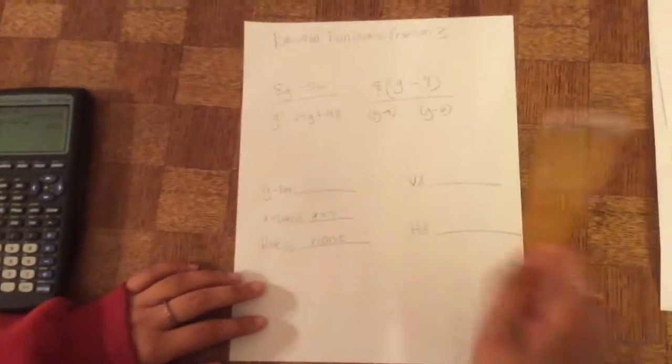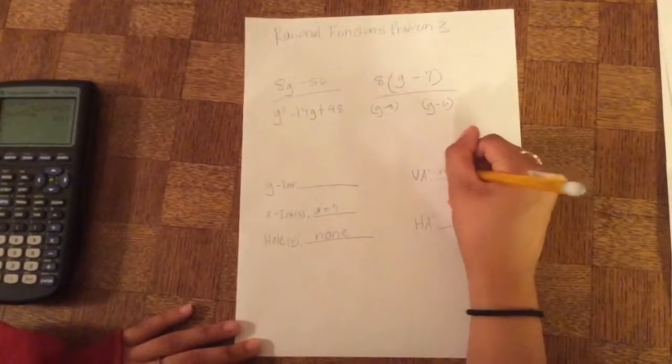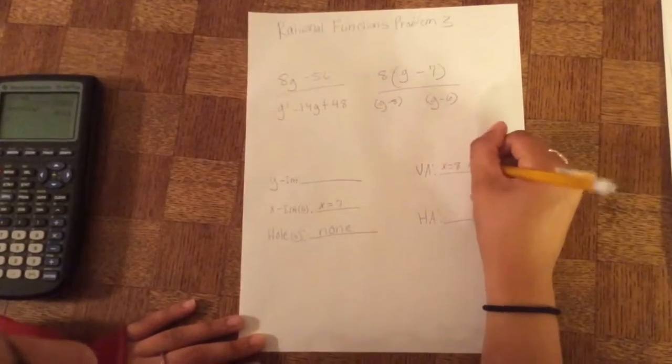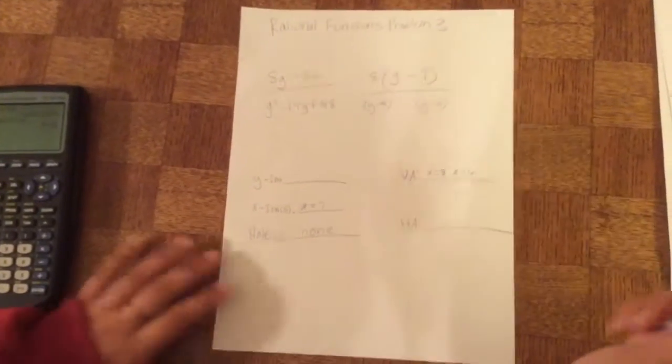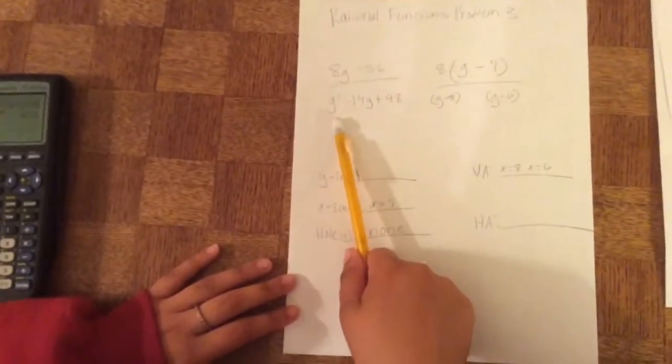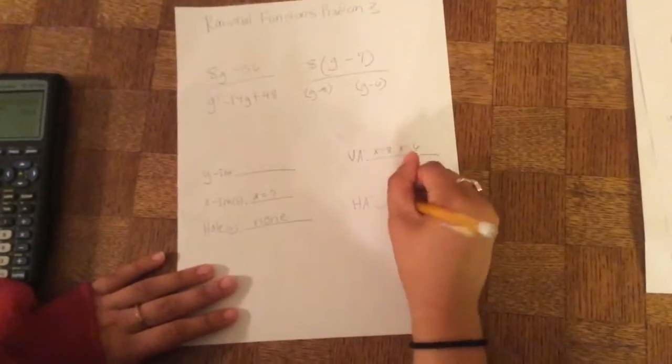Our vertical asymptote is whatever's on the bottom, and there are 2 in this case, so x equals 8 and x equals 6. And then our horizontal asymptote: the bottom is the biggest one because it's squared, so bigger on the bottom is 0, so it's going to be y equals 0.